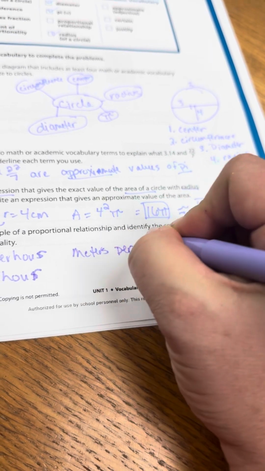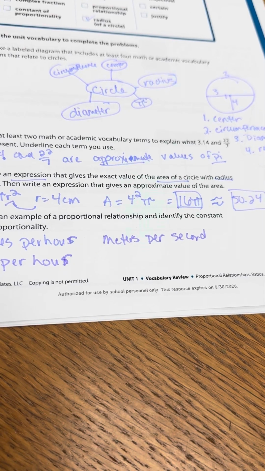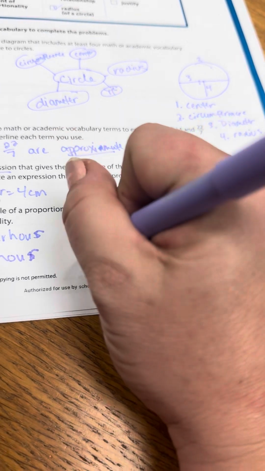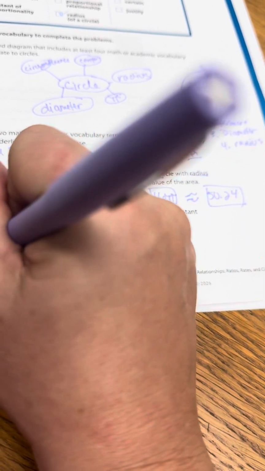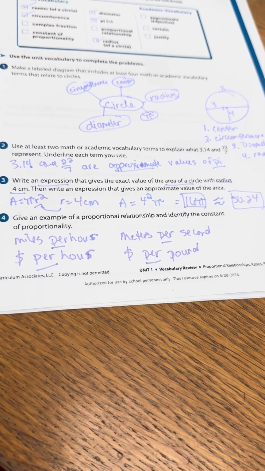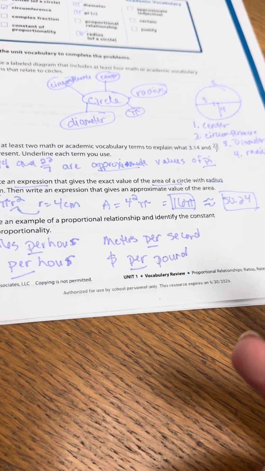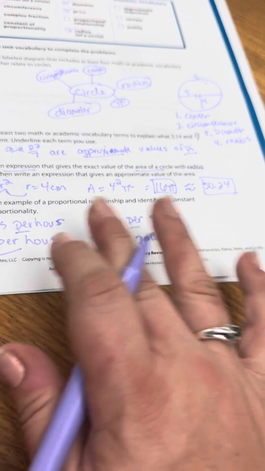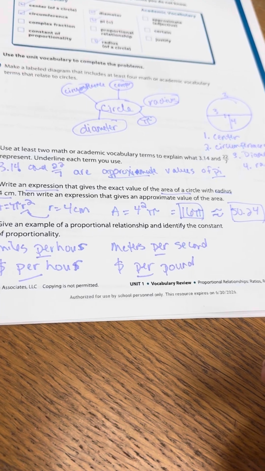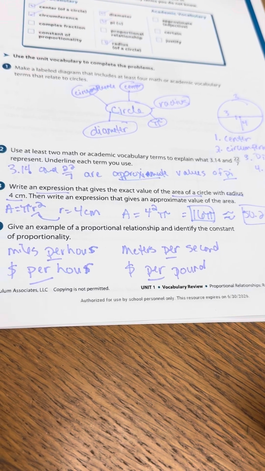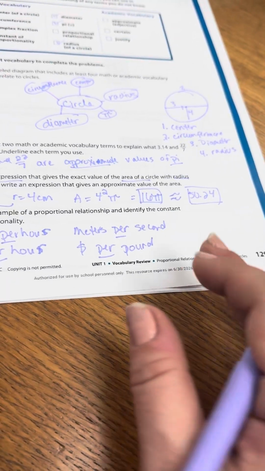Meters per second. Price per pound. Okay, anything that has this "per" in it, that's basically telling you that there's some sort of proportional relationship, and then there's some sort of constant. So whatever you have, maybe an employee earns $10 an hour. So for every hour they're working, they get $10, and that constant of proportionality would be 10.